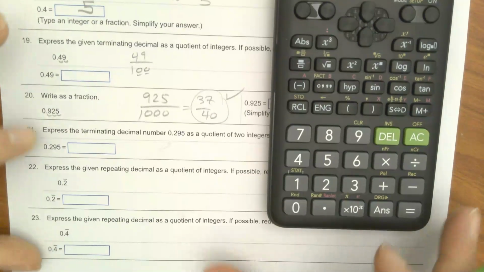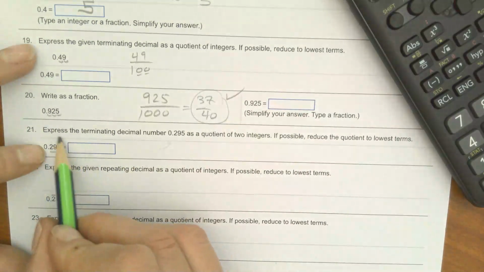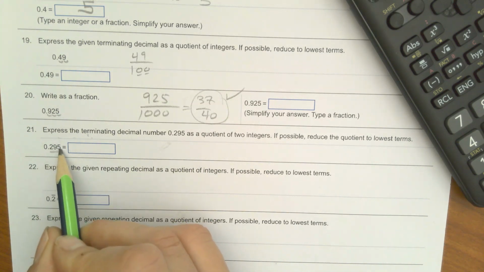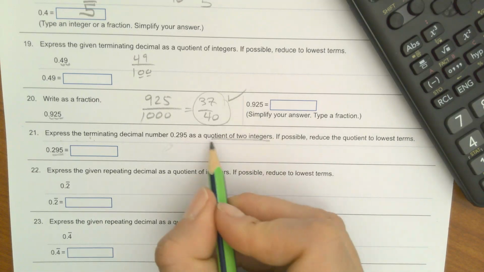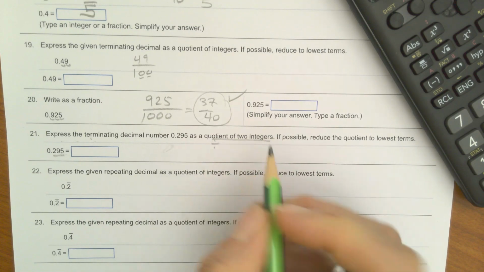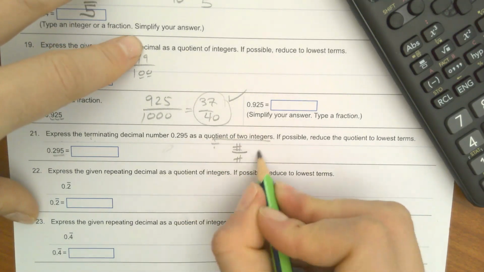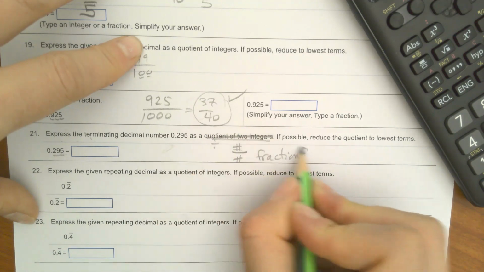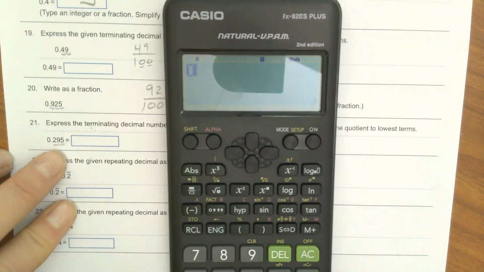Okay. So express this, it says express the terminating decimal. Terminating means stopping. Like, it doesn't go on forever and ever. As a quotient of 2 integers. Quotient means like divide. Quotient of 2 numbers means a number here and a number here. It just means fractions. So as a quotient of 2 integers, that just means write it as a fraction. So I'm just going to go 0.295. There, that's the easy way.